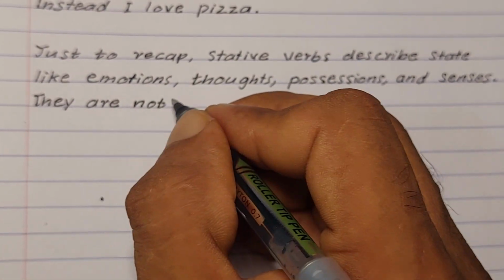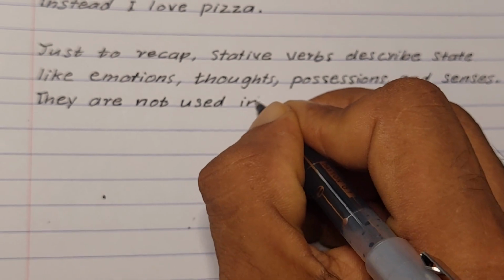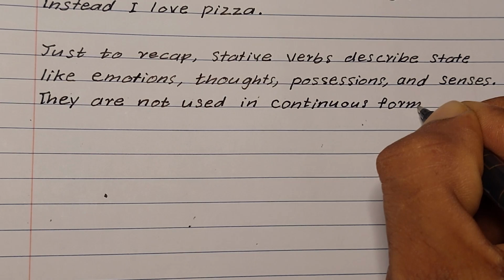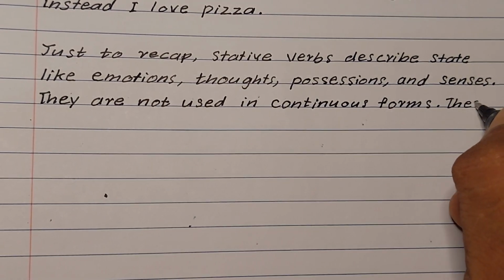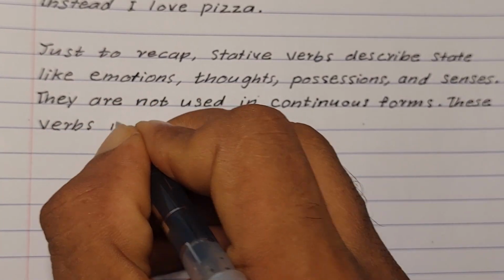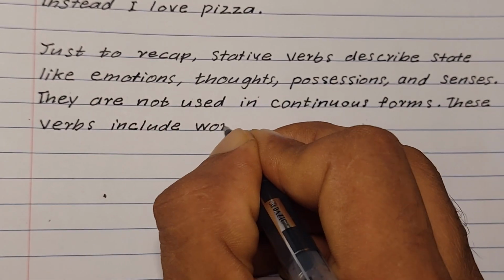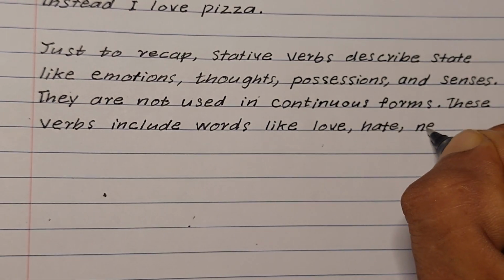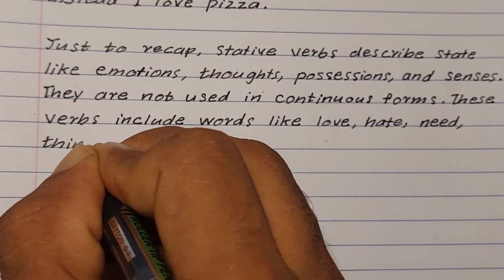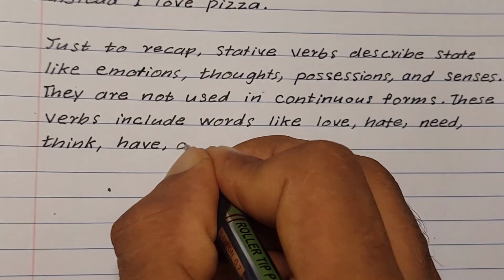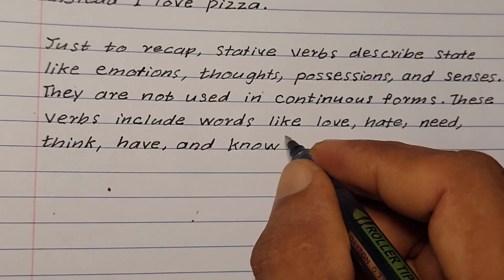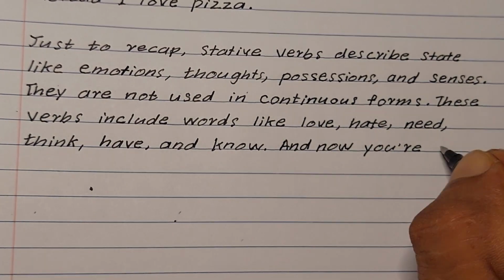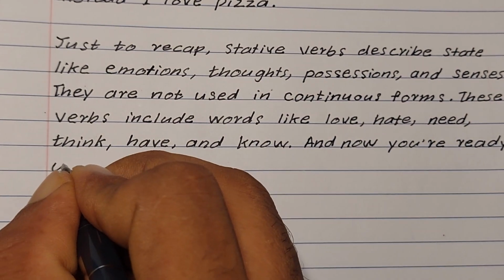They are not used in continuous form. These verbs include words like love, hate, need, think, have, and know. And now you are ready to use them like a pro.